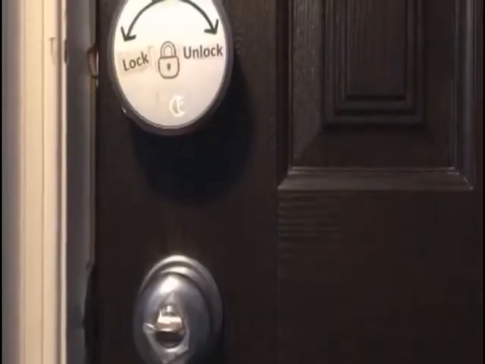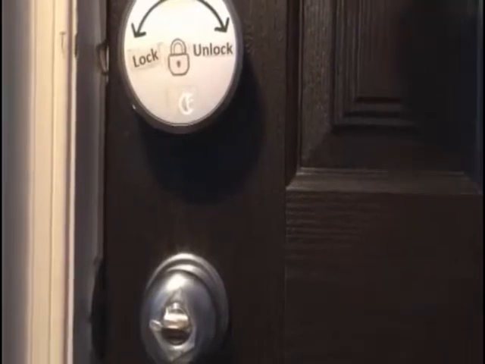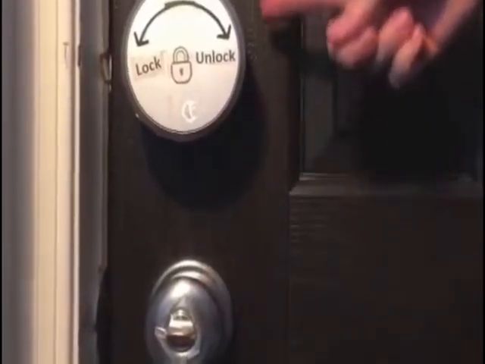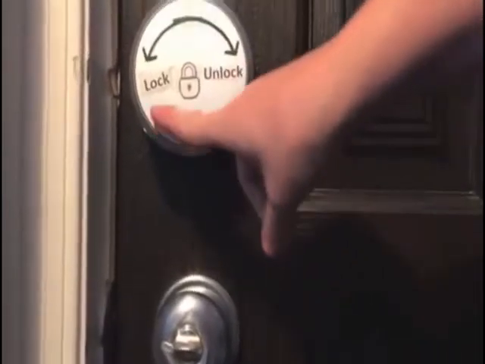So this is what the lock looks like on the inside. On the bottom, you're obviously going to have the door handle. On the top is the mechanism that locks the door. We've added labels just to make it a little easier for people.